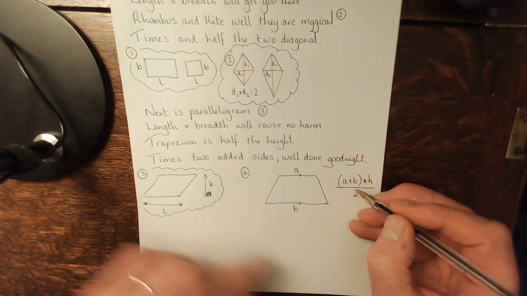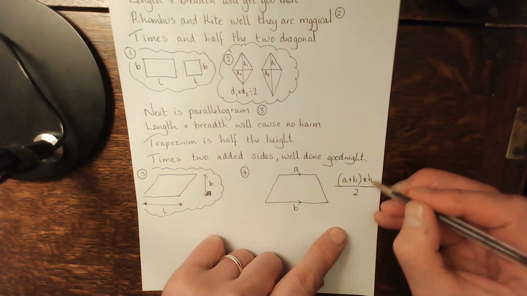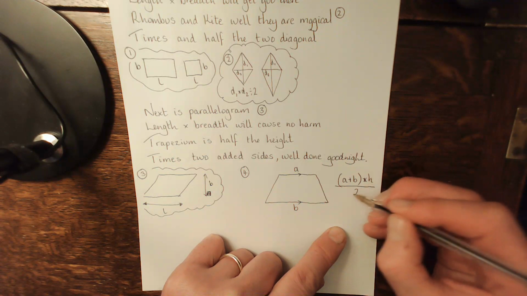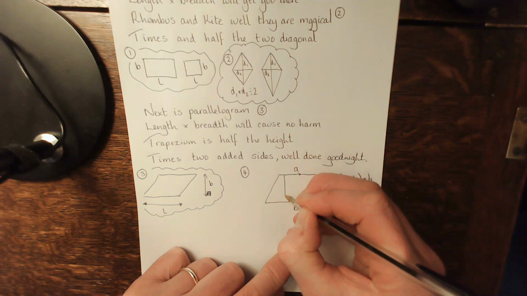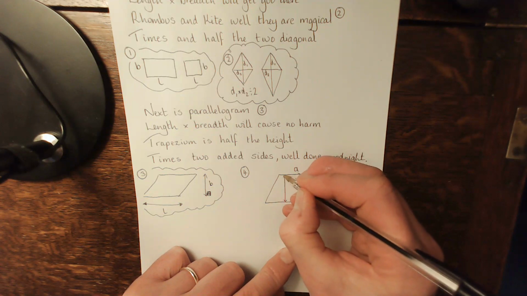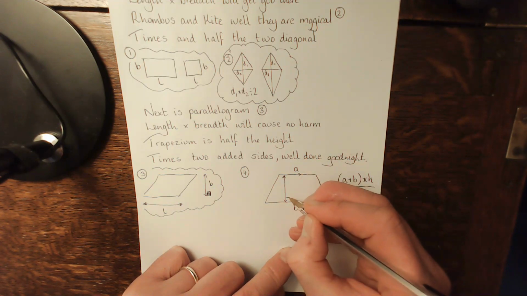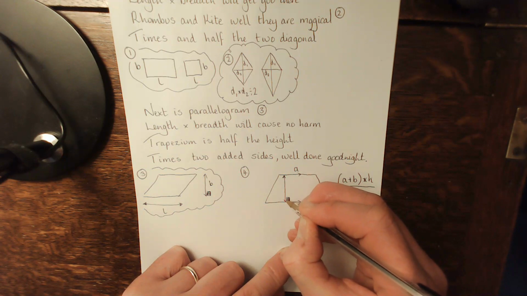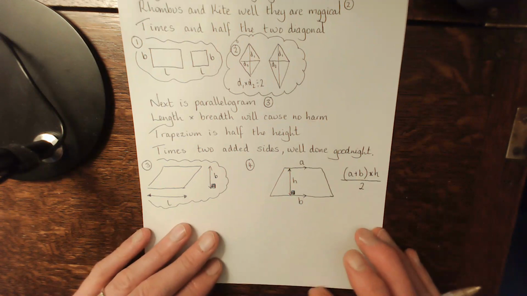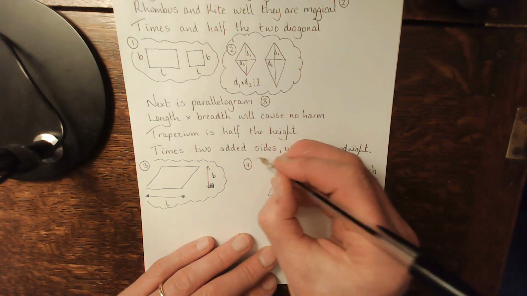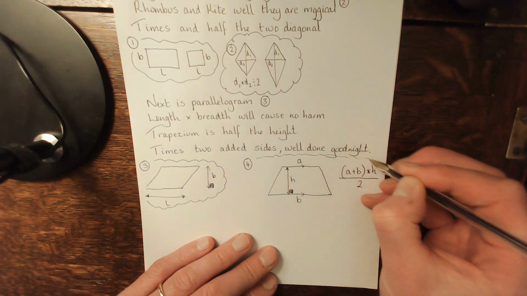So how does that work? Trapezium, there's half the height here, and you times it by the two added sides. Remember, as with your parallelogram, it's got to be the vertical height, the right angled height of your trapezium. There's number 4. Hope that helps.